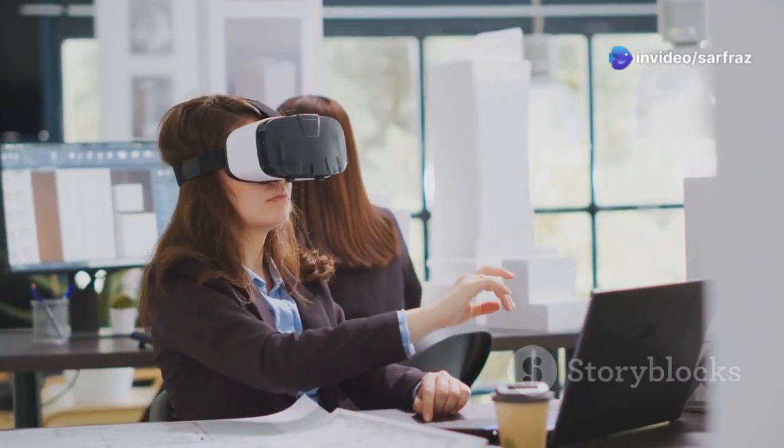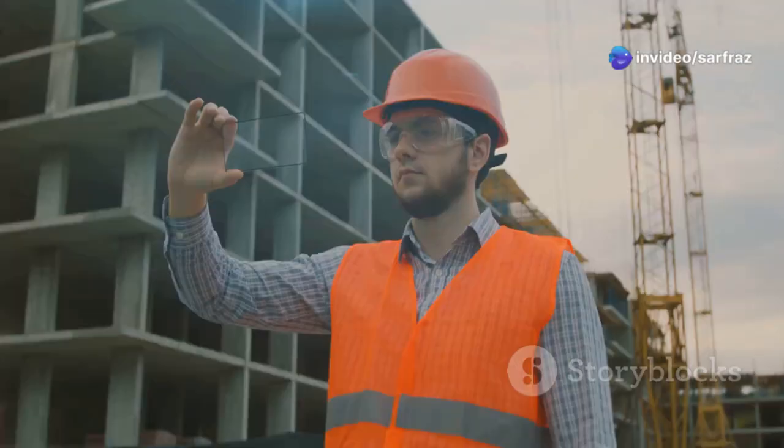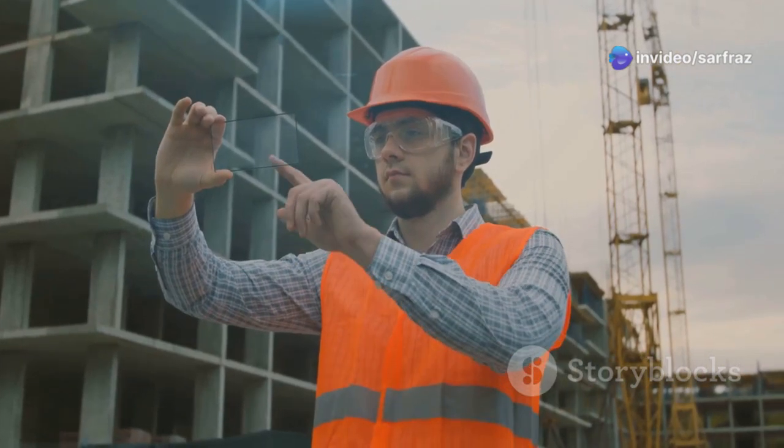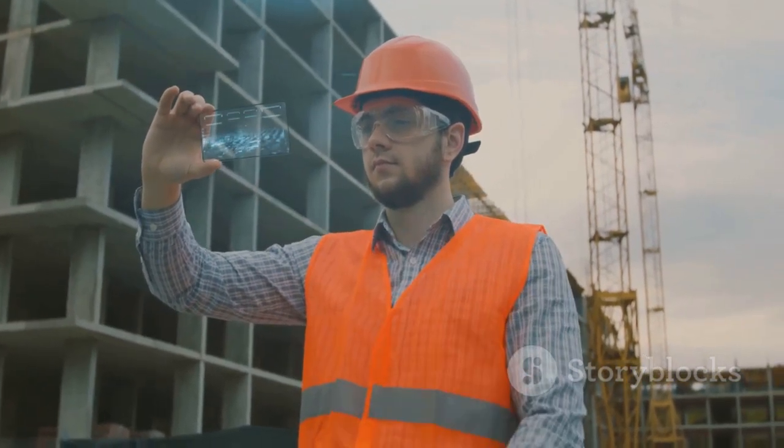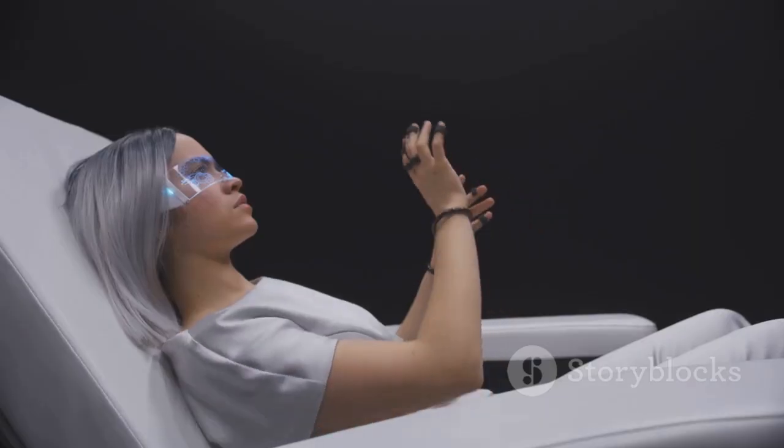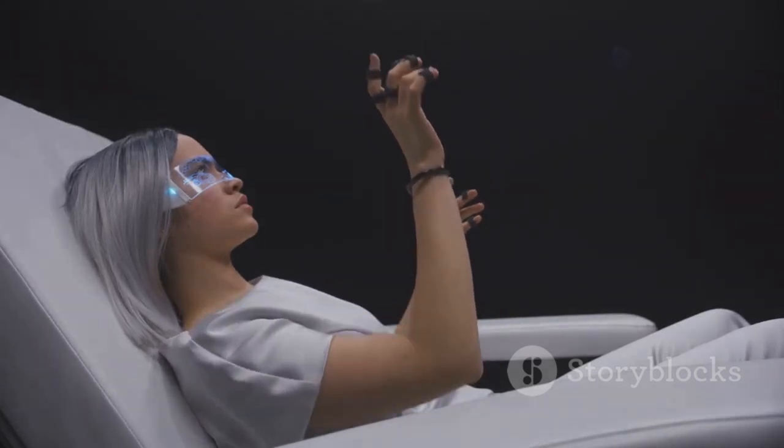This is where you bring your augmented reality vision to life. Import your 3D models and textures into the project and place them in the real-world environment. You'll see your ideas come to life right before your eyes.